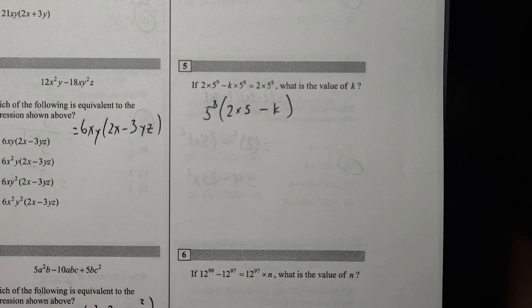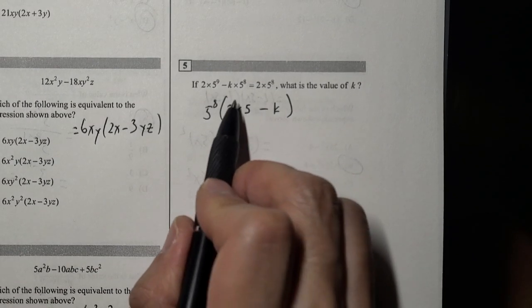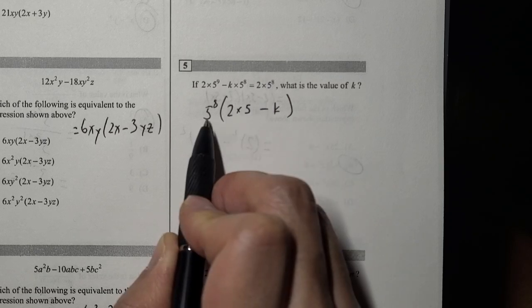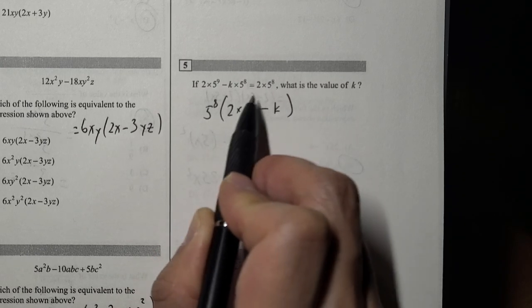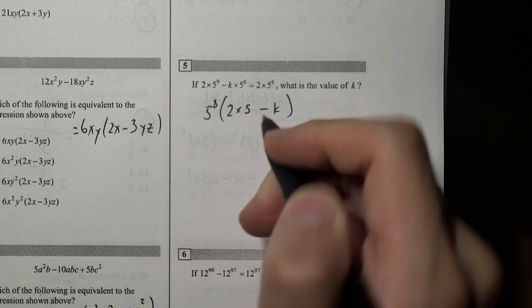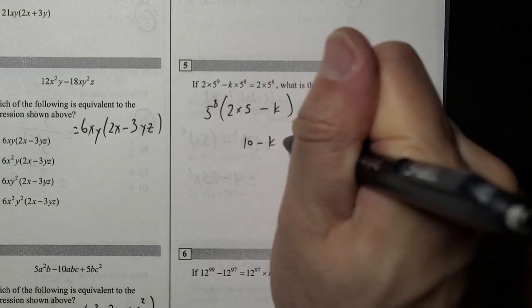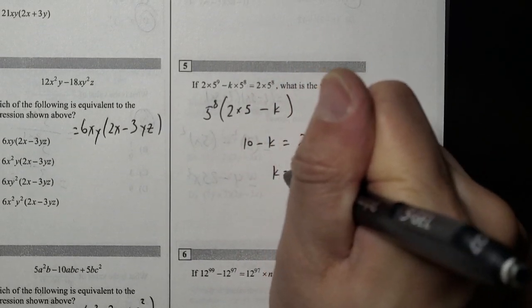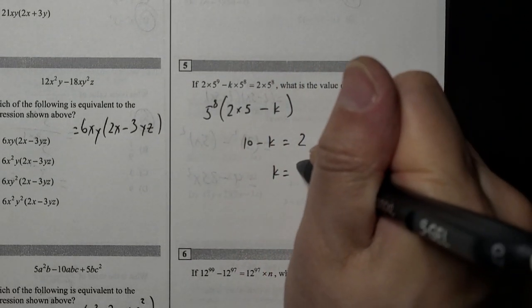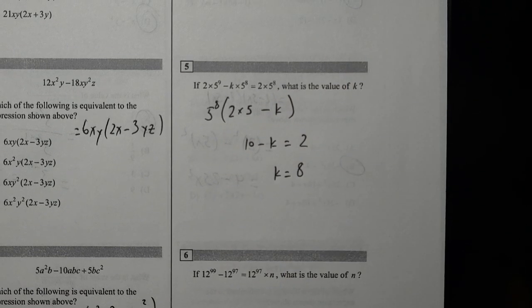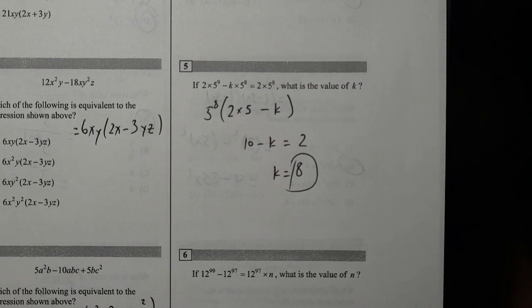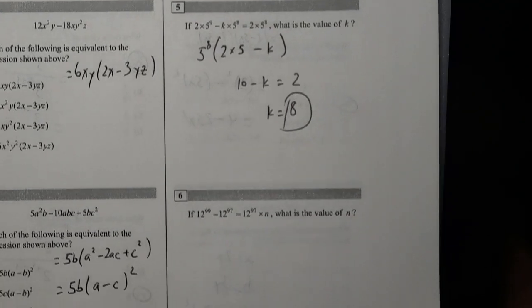Okay, so matching it to this side, we have a matching 5 to the 8. So this inside must be equal to 2. 10 minus k is equal to 2. So k looks like it's equal to 8. Okay, and that's the answer. So we had to factor there.